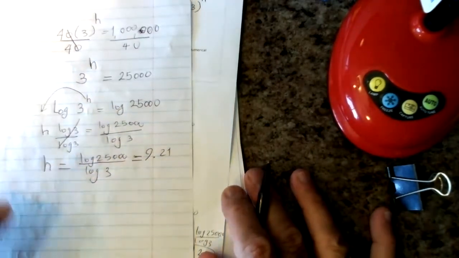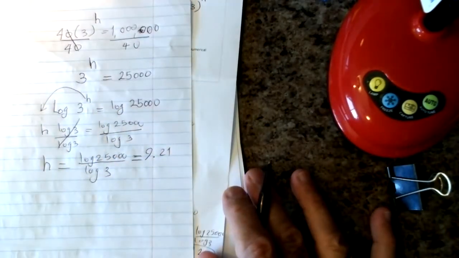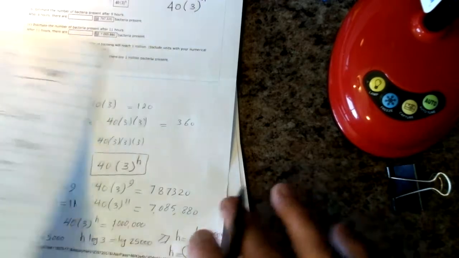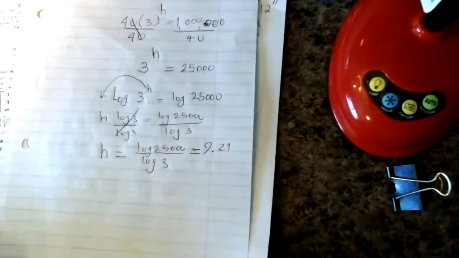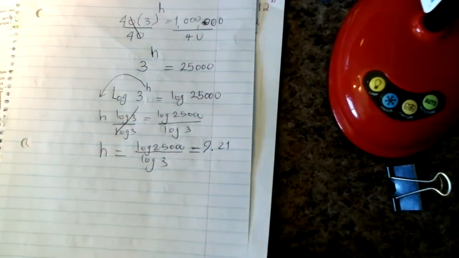You could always pause this and copy if you want to understand it better. Okay, so that's what we have for the first problems.